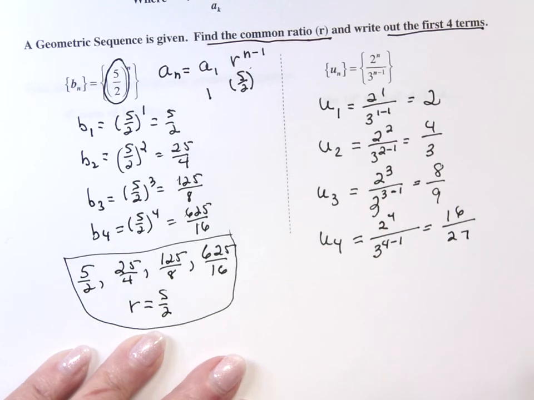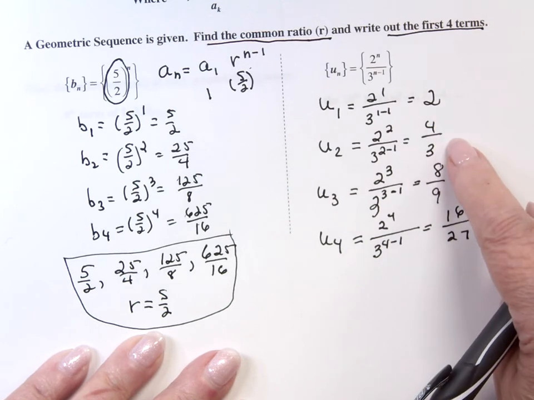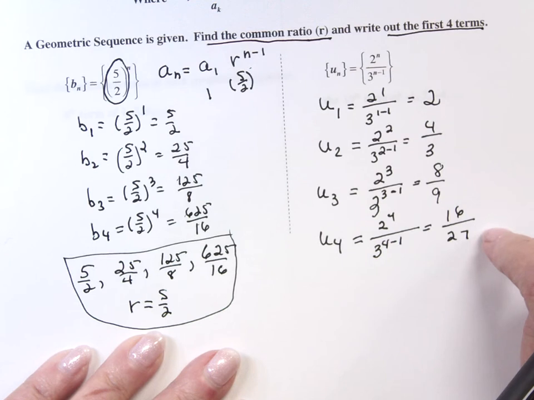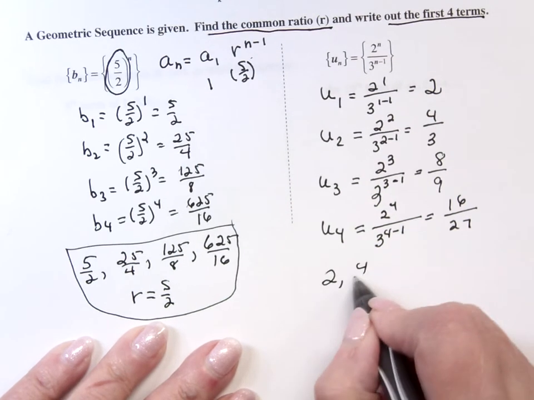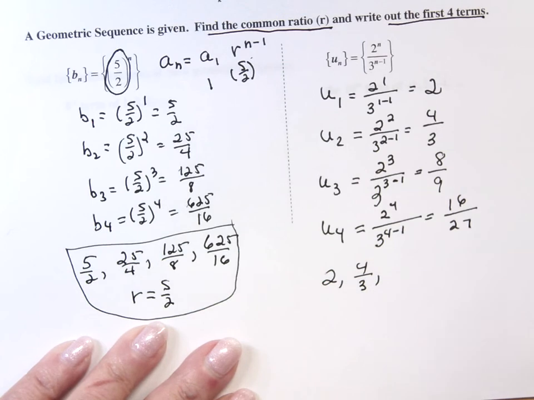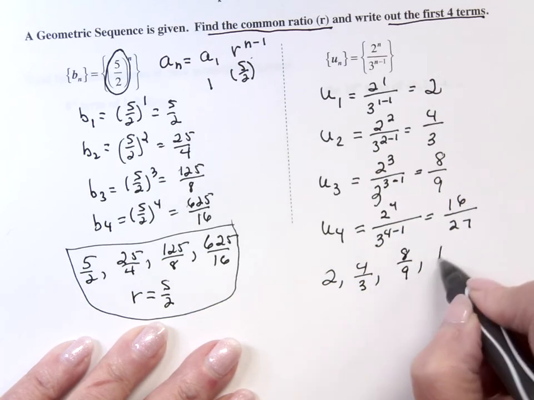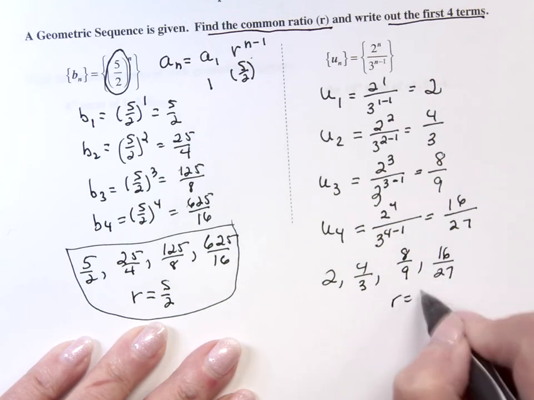What am I multiplying by each time? 2/3. So this says my first four terms are 2, 4/3, 8/9, 16 over 27, with an R of 2/3.